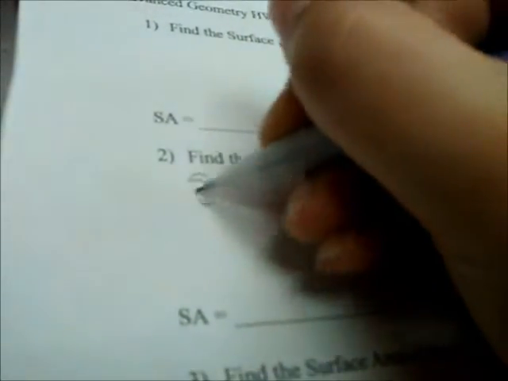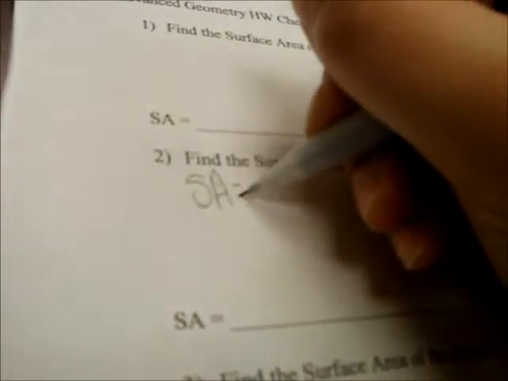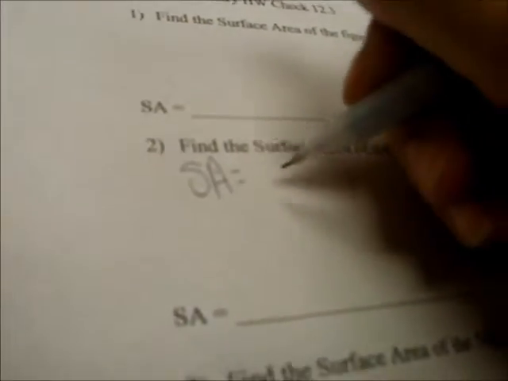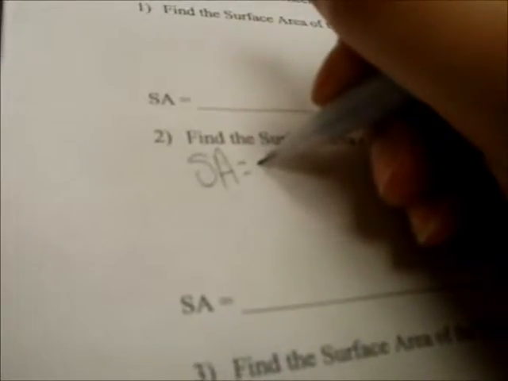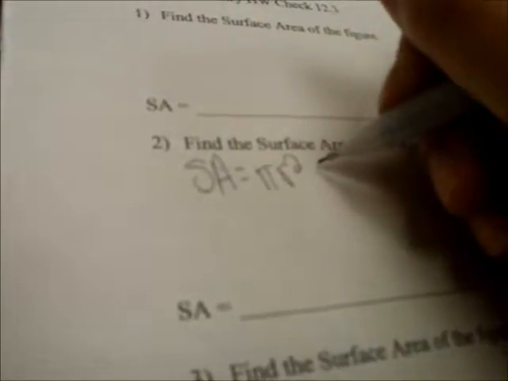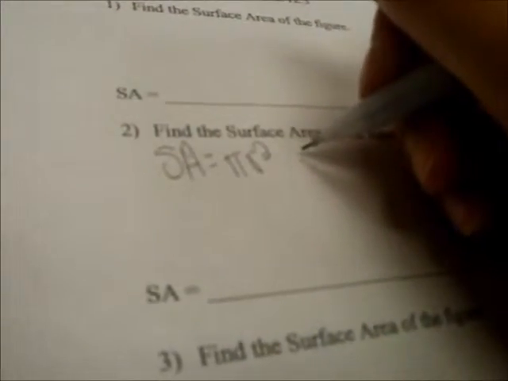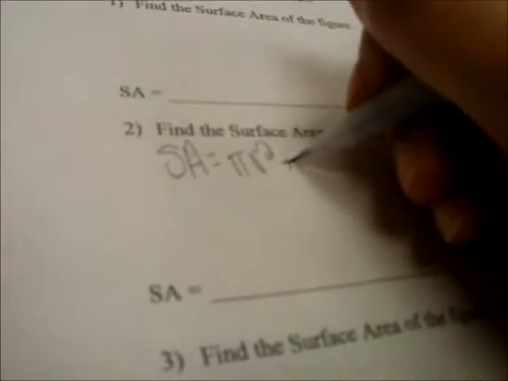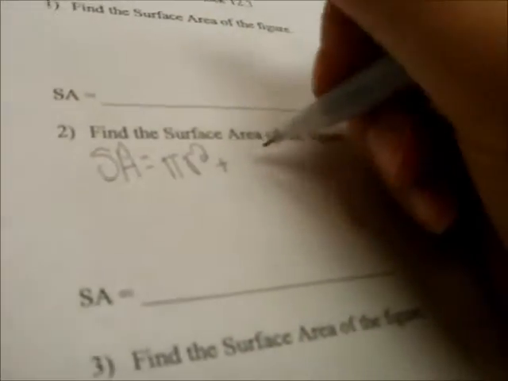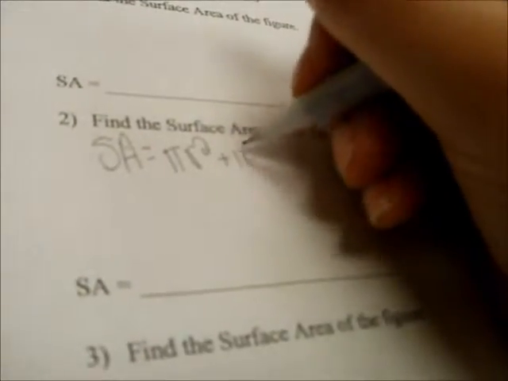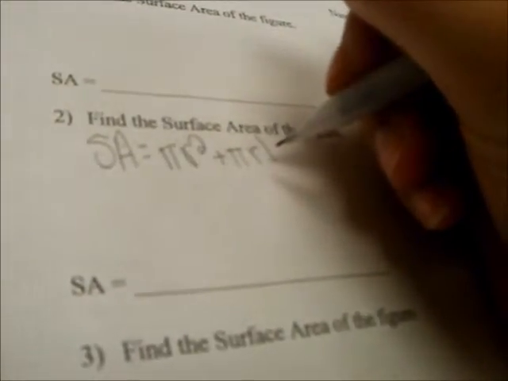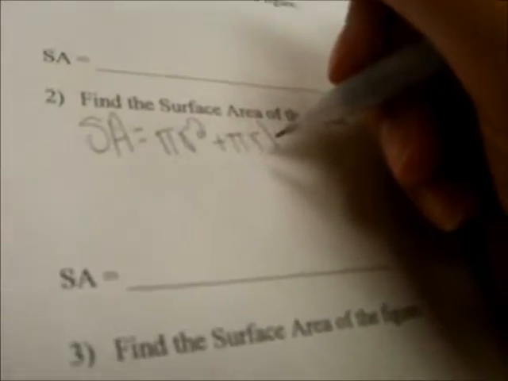Once again, in problem 2, you're trying to find the surface area. So the surface area is equal to pi times radius squared plus pi times radius times the slant height.